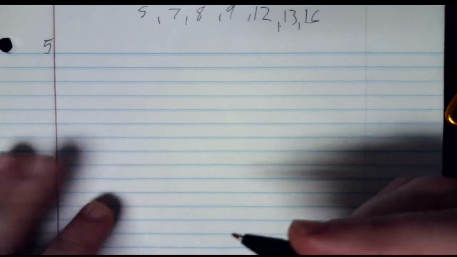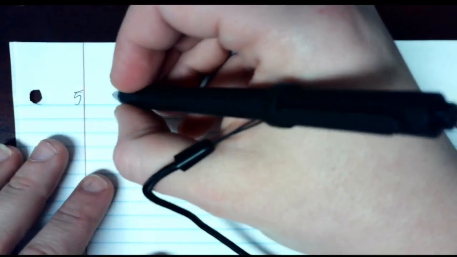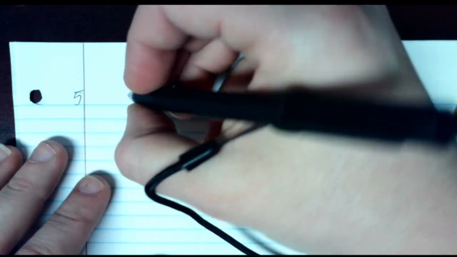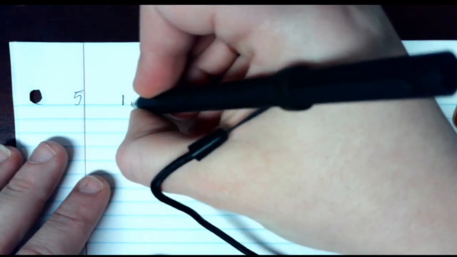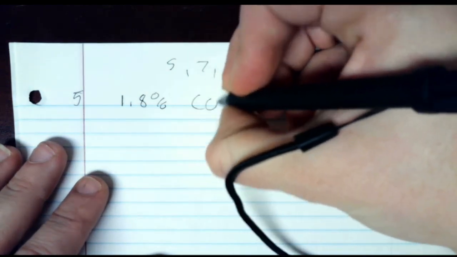Some of them are math related, some of them are a little bit more thinking related.